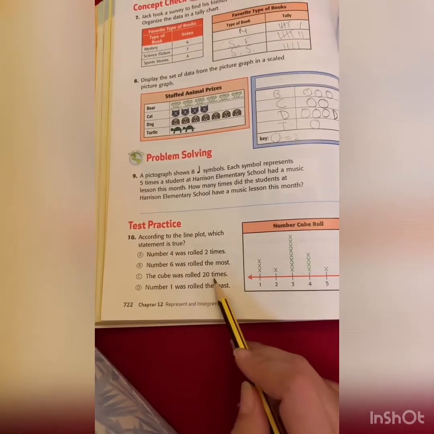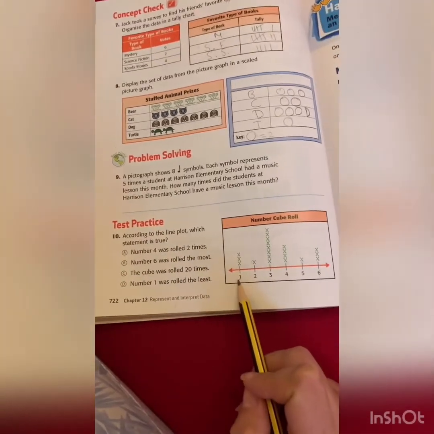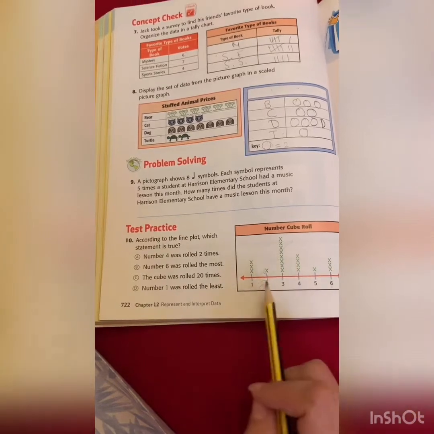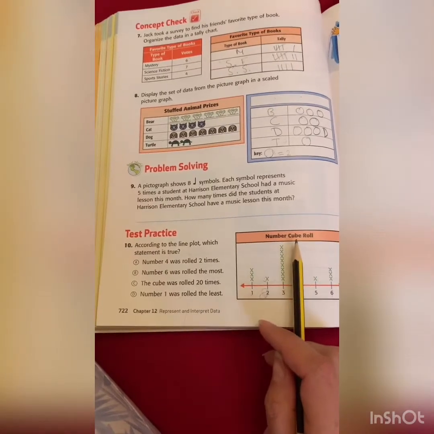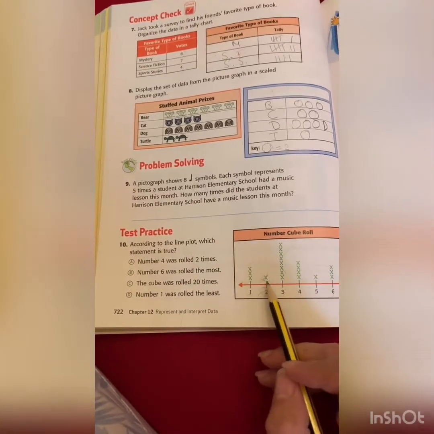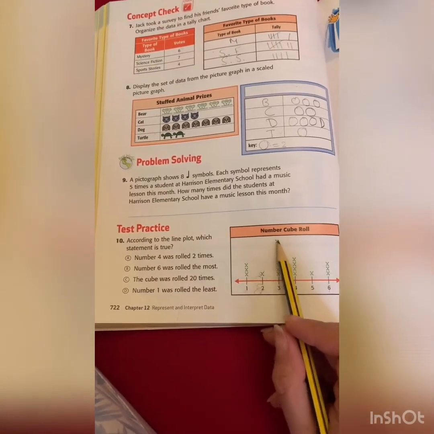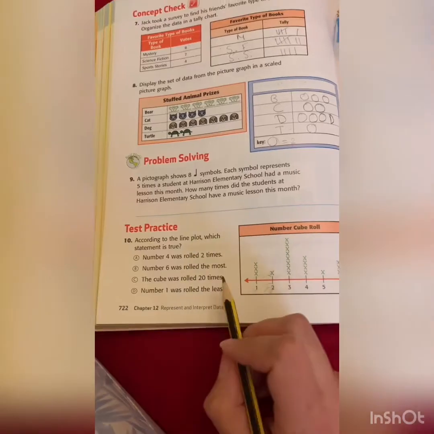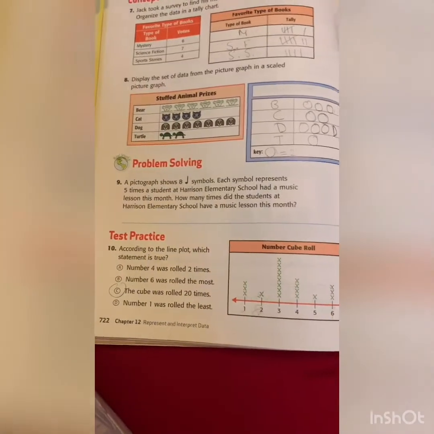The cube was rolled 20 times. Number 1 was rolled the least. If I look at number 1, it didn't roll the least, because the least was number 2, because it got only 1 x. If I count all the x's, you're going to find the total number of times this cube rolled. Here we have 3, 4, 5, 6, 7, 8, 9, 10, 11, 12, 13, 14, 15, 16, 17, 18, 19, 20. So the total number is 20. So C is the correct one. That's it for this lesson.